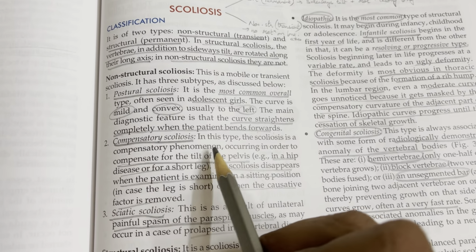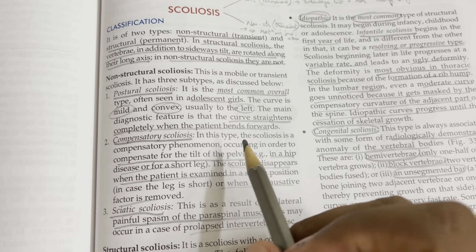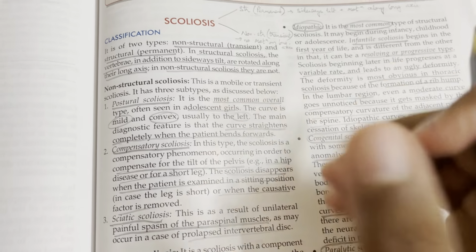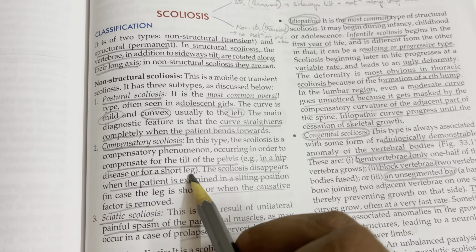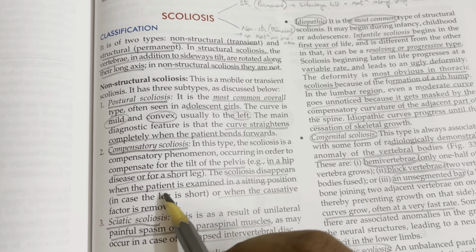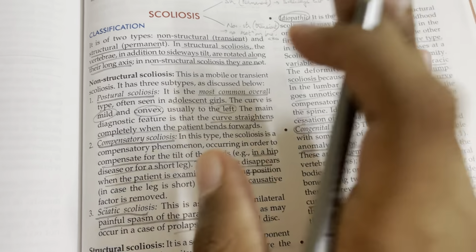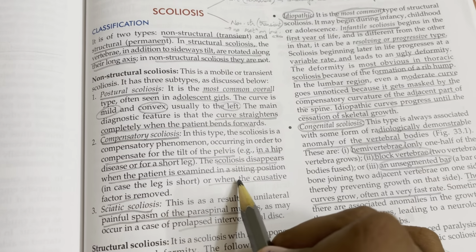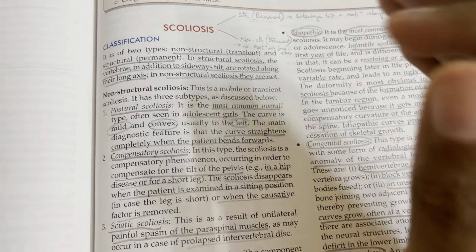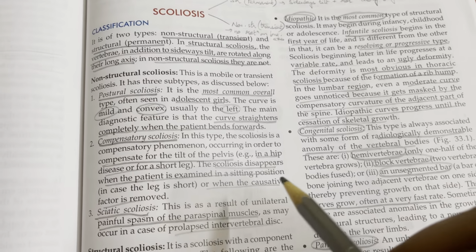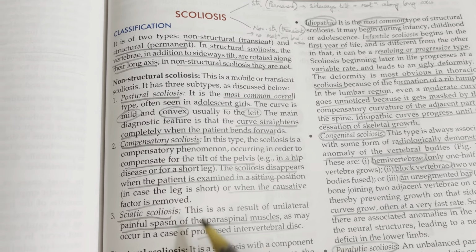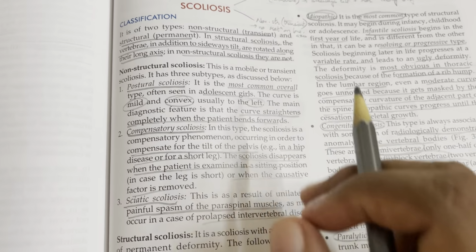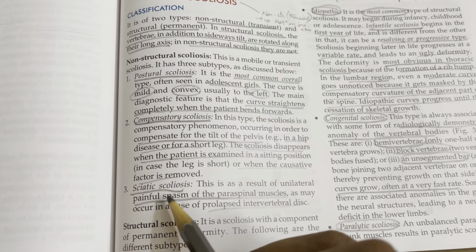Compensatory scoliosis is a compensatory phenomenon occurring in order to compensate for the tilt of the pelvis, especially in hip disease or for a short leg. The scoliosis disappears when the patient is examined in sitting position in case the leg is short, or when the causative factor is removed. So if you are bending and it disappears, postural. If you are sitting and it disappears, it is compensatory because of pelvic tilt, okay? You're correcting it when you're sitting.